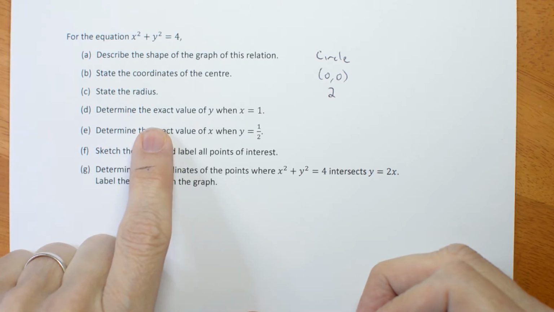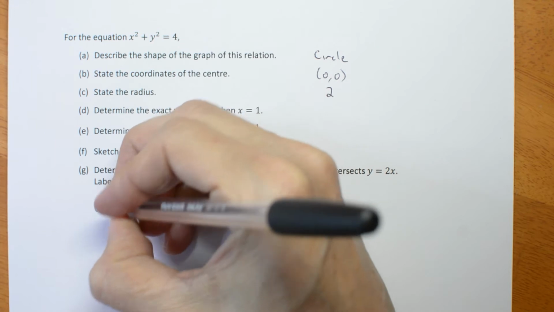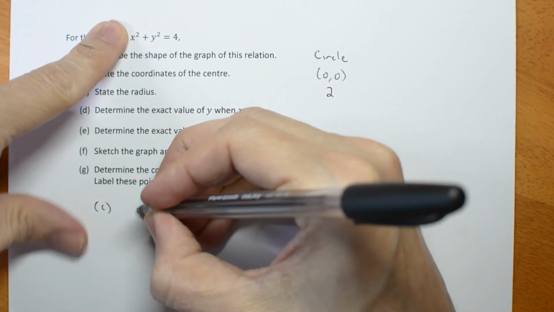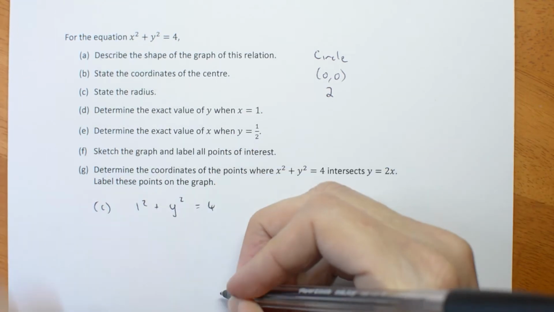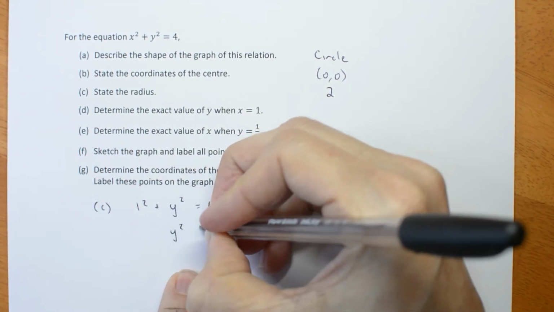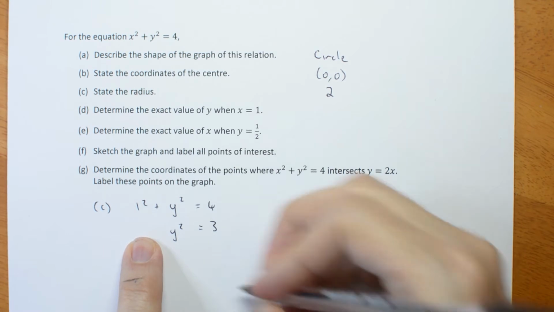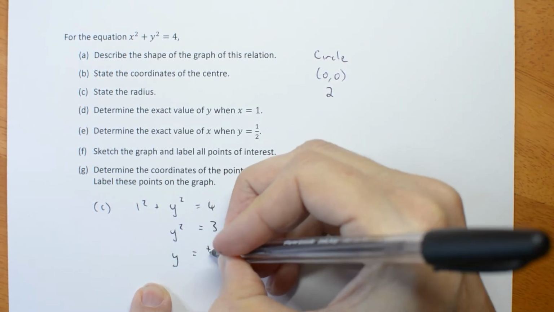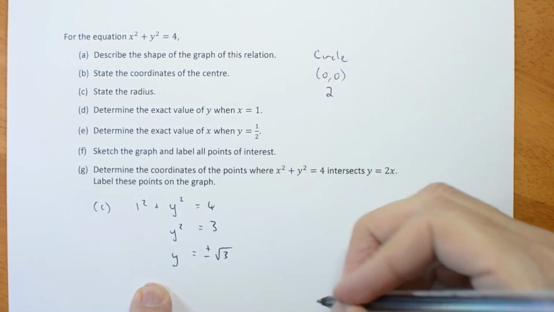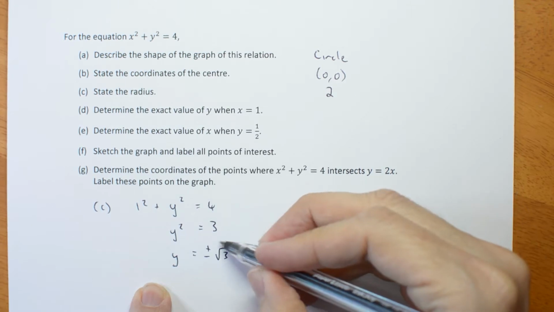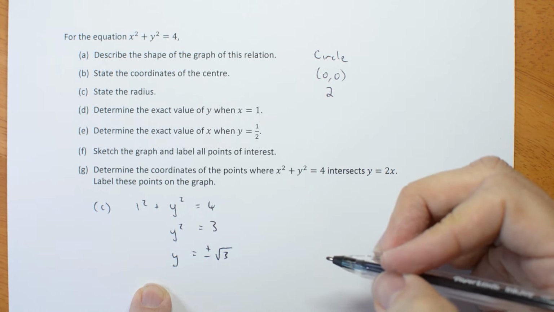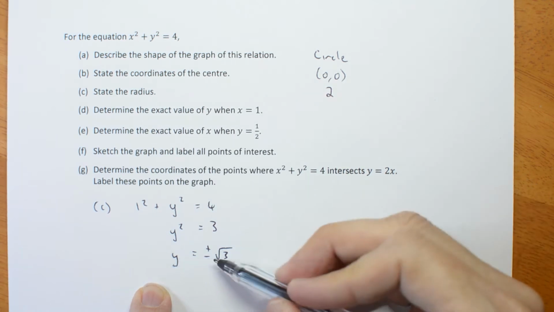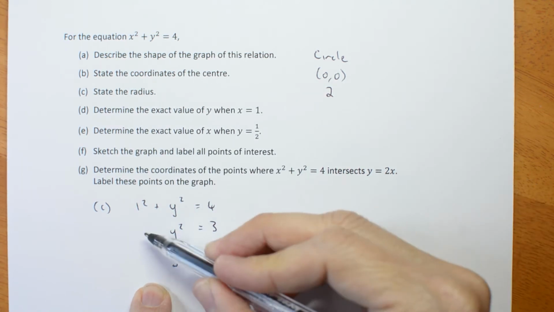Determine the exact value of y when x is 1. Let's have a go. x is 1. 1 squared plus y squared equals 4. So y squared is 4 minus 1, which is 3. And there's two possible values for y. It's plus or minus root 3. Either the positive or the negative will square to give me 3. So there's two possible values for y when x is 1.